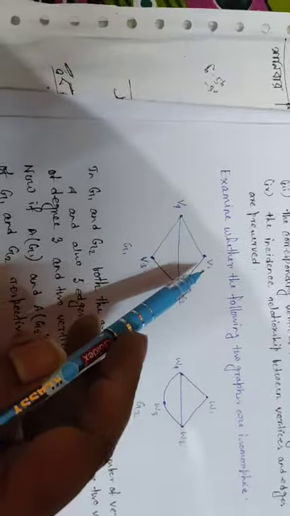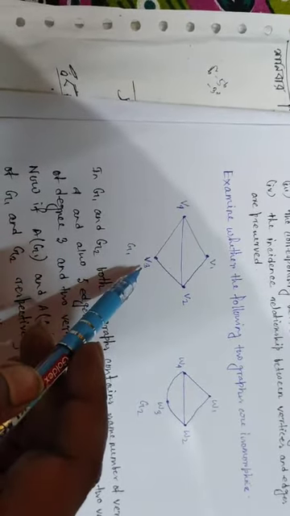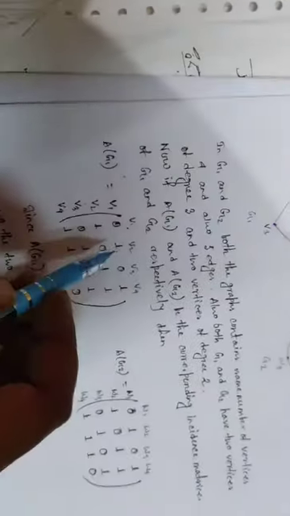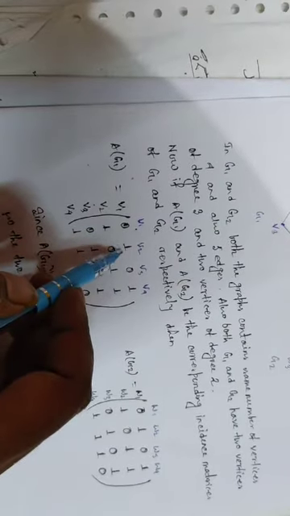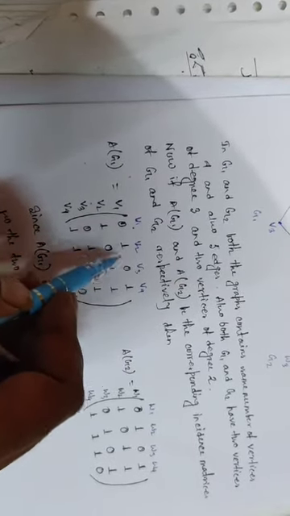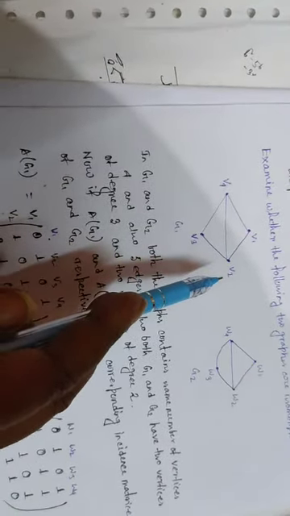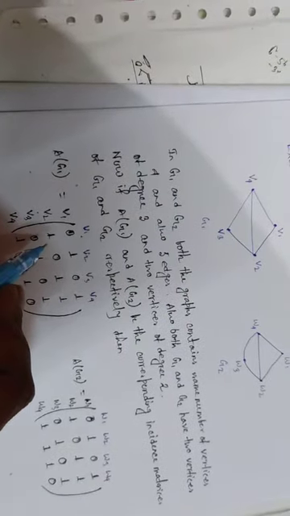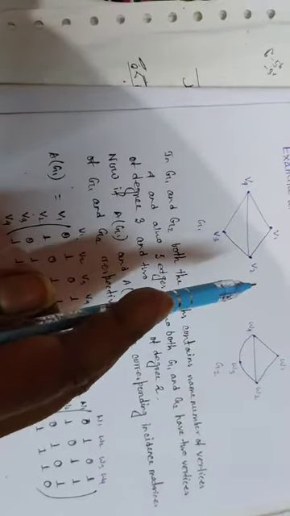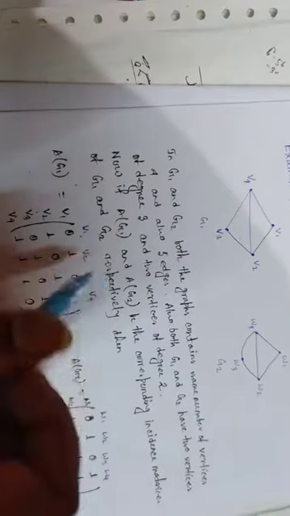See here that V1 is connected with V2 and V4, and there is no connection with V3. So we put 1 for V2 and V4, and 0 for V3. Now V2 is connected with V1, V3 and V4 also.